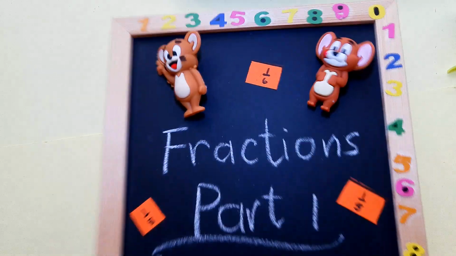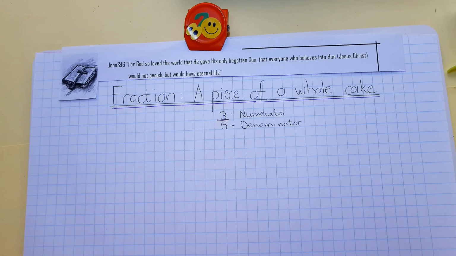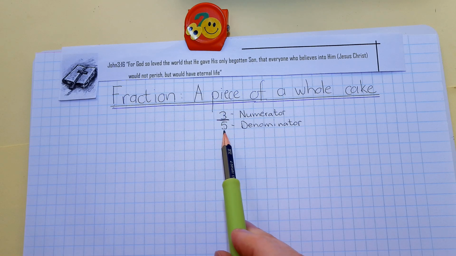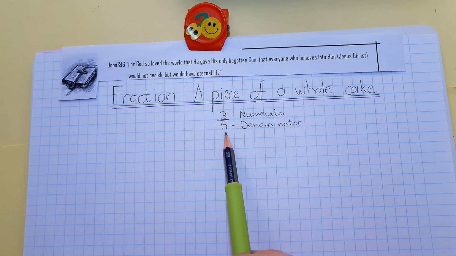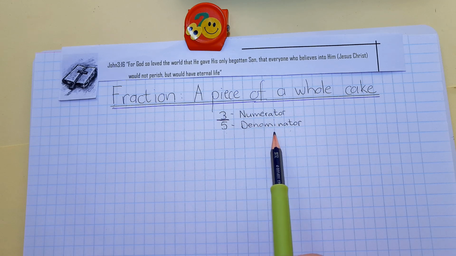Fractions, part 1. What is a fraction? A fraction is a piece of a whole cake. So when I say fraction, there is a number on top of the line and another number at the bottom of the line. I will explain when we write what number. We call the top number the numerator and the bottom one the denominator. The denominator dominates the whole fraction, I'm going to explain later.